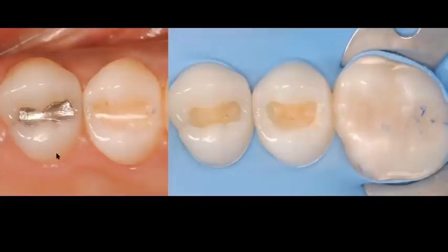So on the left-hand side, you can see what's going on with this patient. She had an amalgam restoration and a composite restoration on both of these premolars. The composite restoration, you can see, had already some staining, very flat, very little anatomy left. The amalgam, you can see a little bit of fracture on the margin. So, very old restorations. They were both ready to be removed and replaced. So that's what we did.